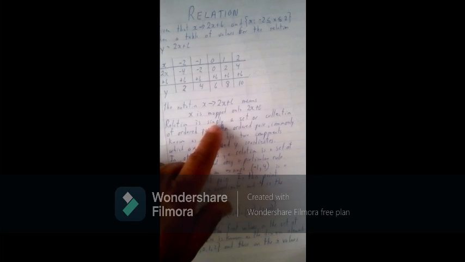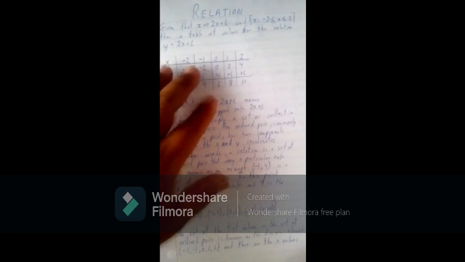Now, based on all this, we're supposed to be able to state if it's a relation. Take note, it follows a particular pattern. A relation is simply a set or collection of ordered pairs. Once it's a collected set of ordered pairs, then that's a relation.